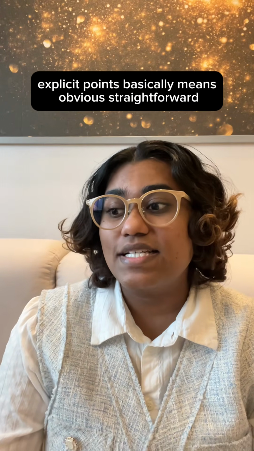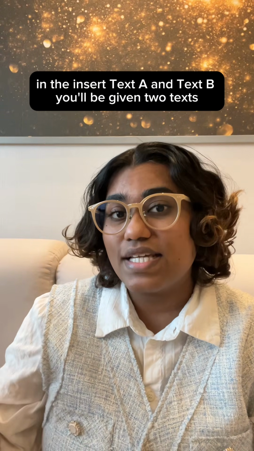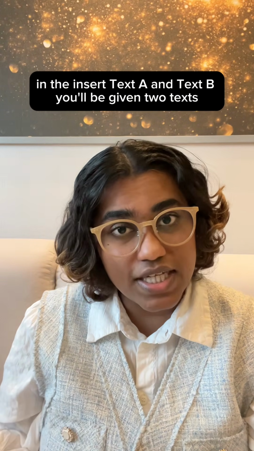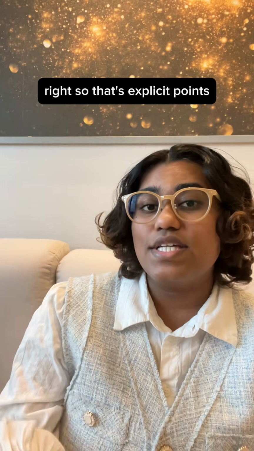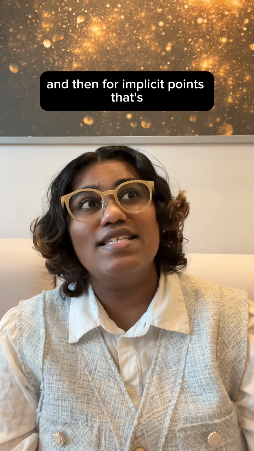Explicit points basically means obvious, straightforward. In the insert, text A and text B, you'll be given two texts. You just have to comb through it and find suitable and relevant points from those texts and make sure they get into your essay, right? So that's explicit points. And then for implicit points, that's beyond the text, outside of the text.